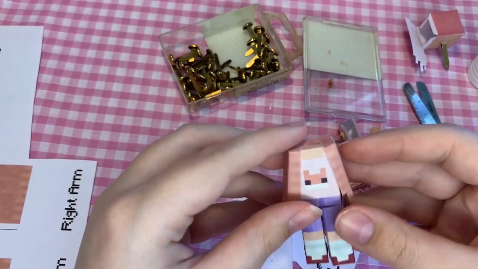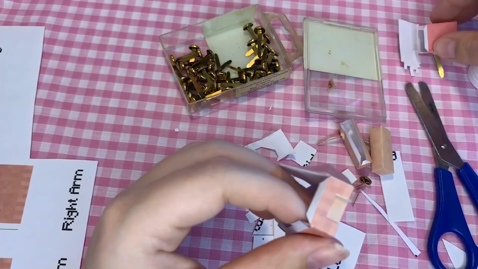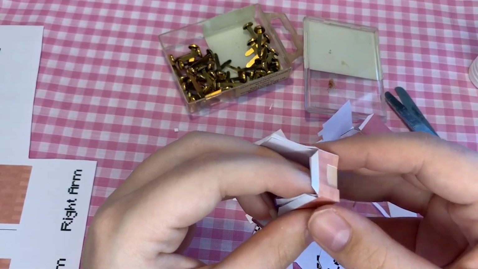Now we're going to use a paper fastener to just pierce a little slot in the neck where our head is going to attach.